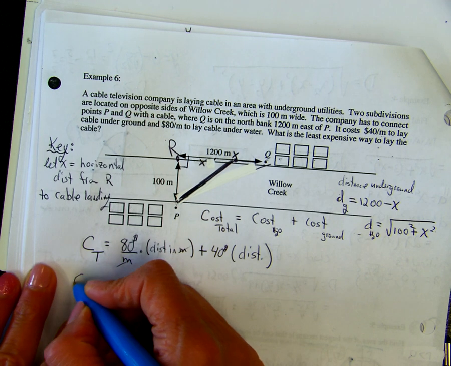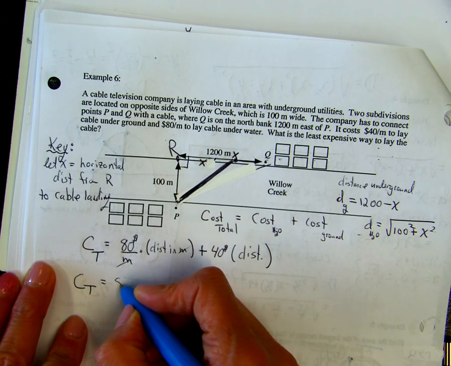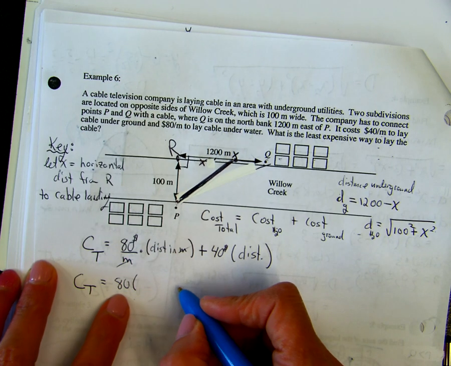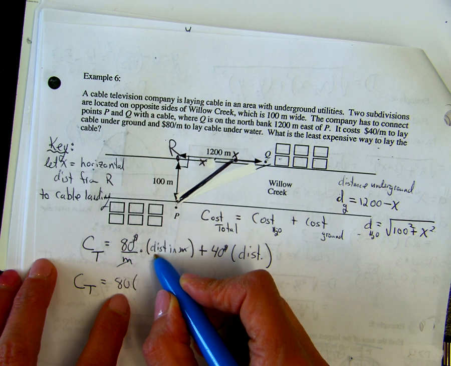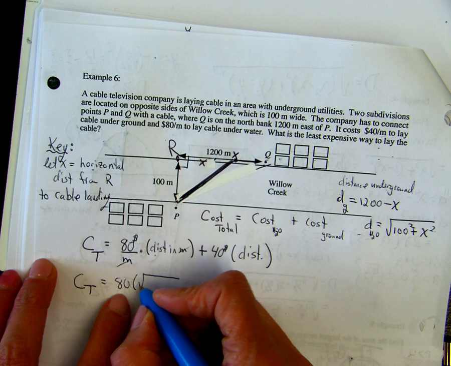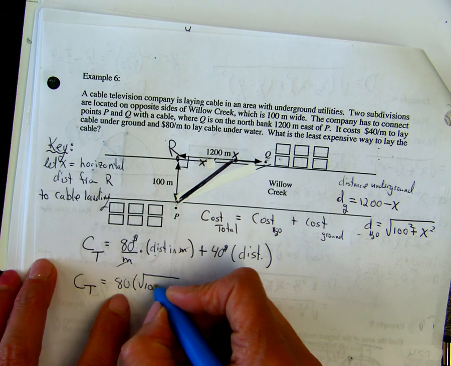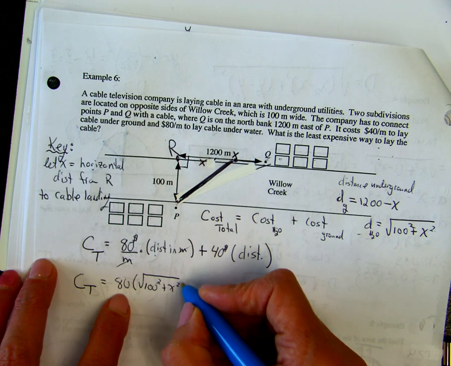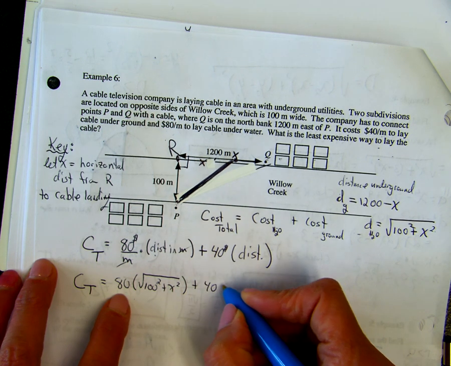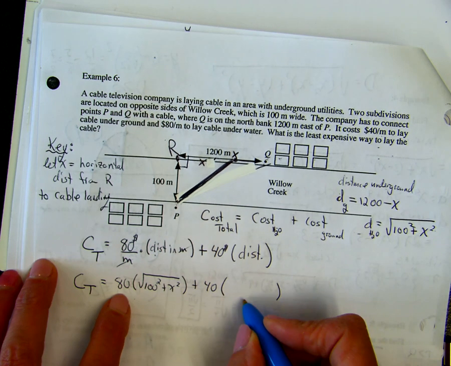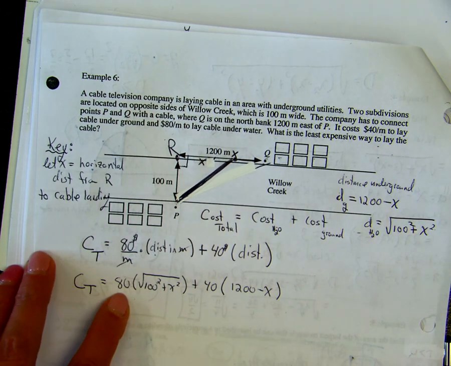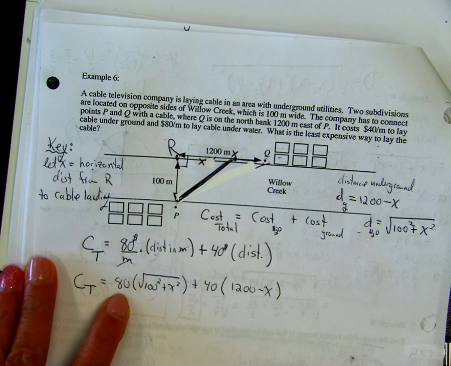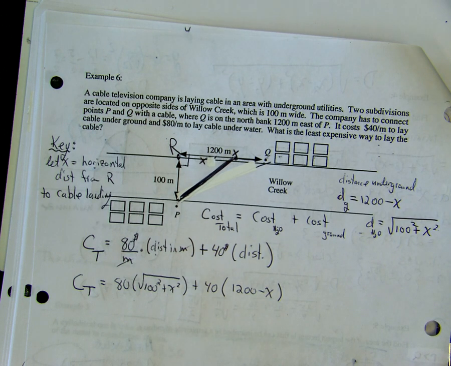Okay, so then let's rework our cost equation. 80 times the distance in meters that this is laid under water, and that would be the square root of 100 squared plus x squared, plus $40 a meter times the number of meters that we lay this underground, and that would be 1,200 minus x. Okay, and that's going to give us cost in dollars.